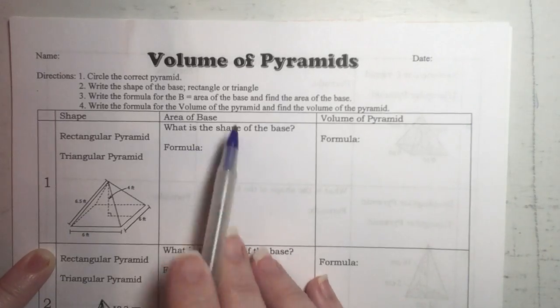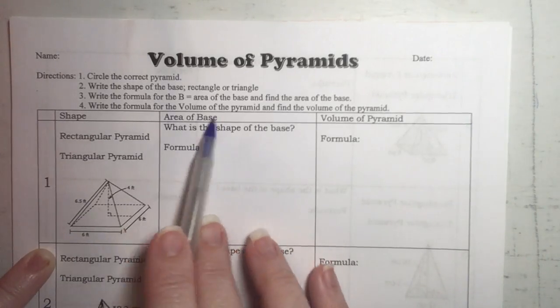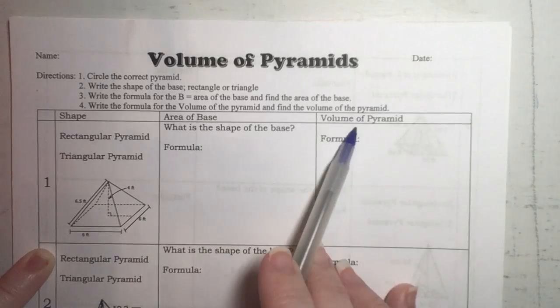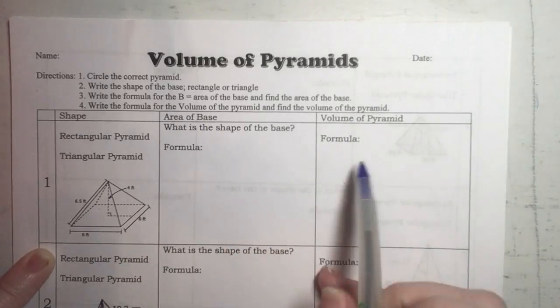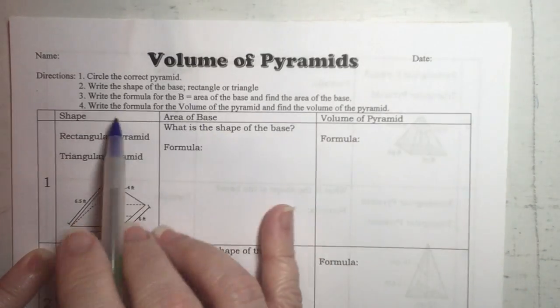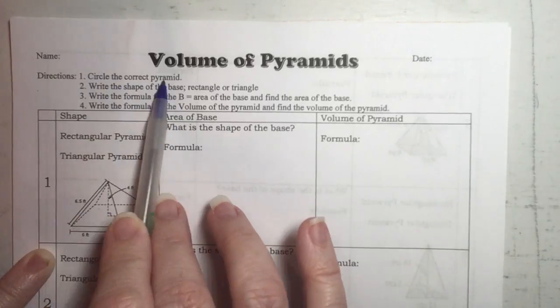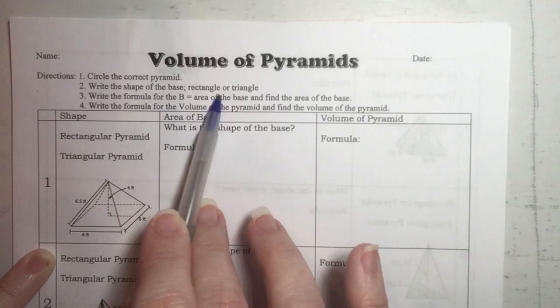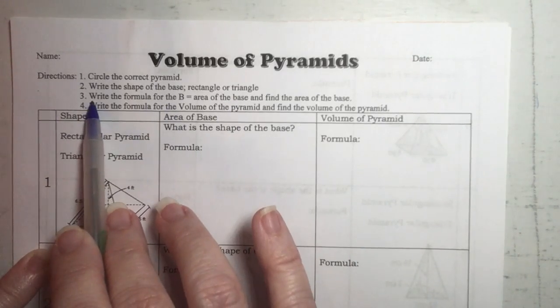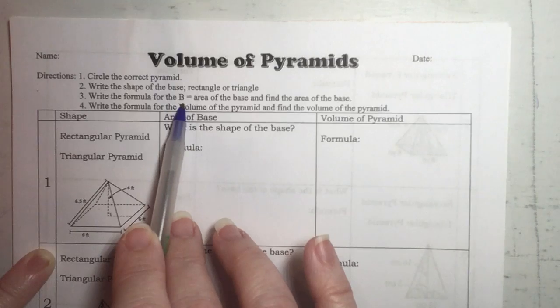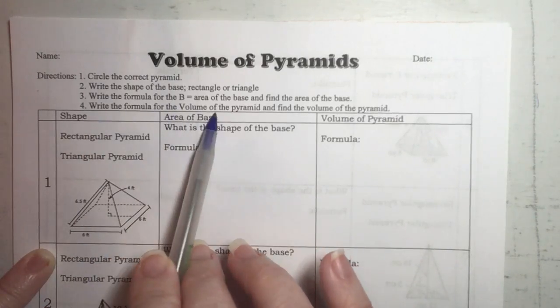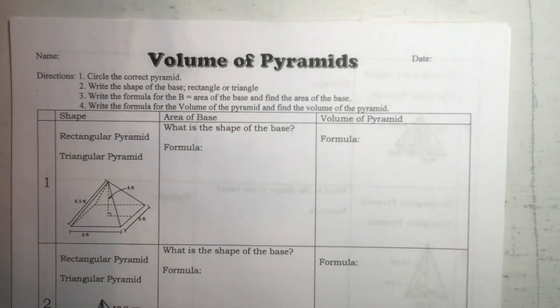We're going to write what kind of base it is, and we're going to write the formula for the area of the base. Before we can find the volume, we have to find the area of the base. Then we're going to find the volume of the pyramid. So we're going to do all these things that are listed right here: circle the correct pyramid, write the shape of the base, rectangular, triangle, write the formula for the area of the base, and then write the formula for the volume of the pyramid.